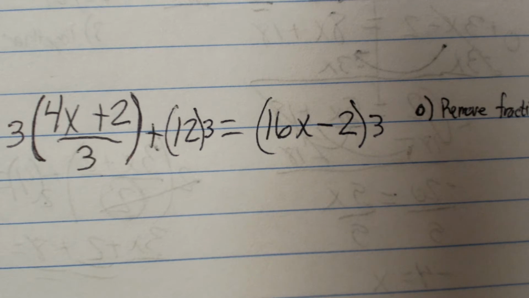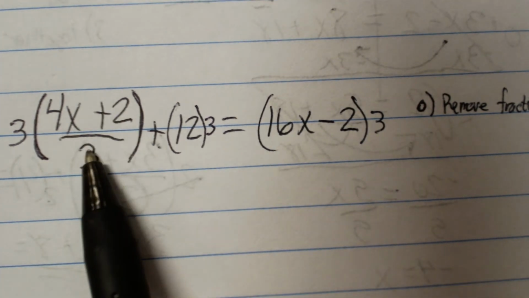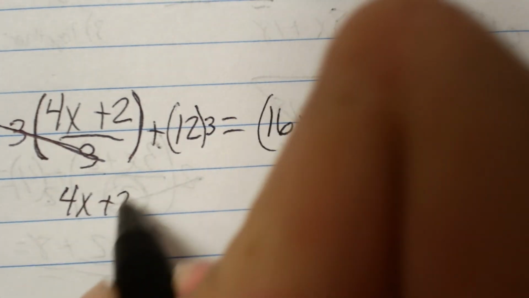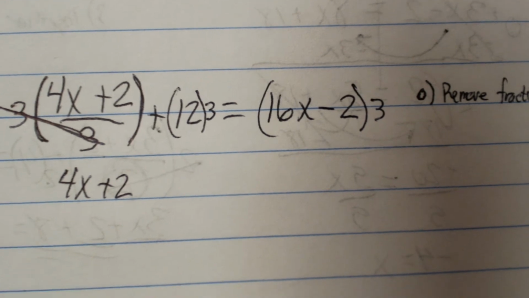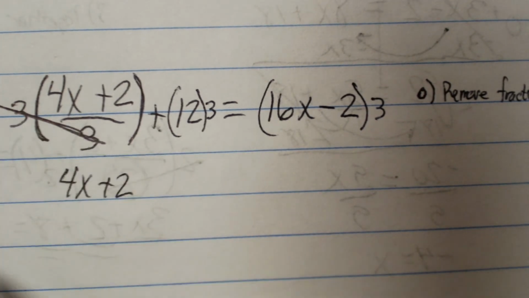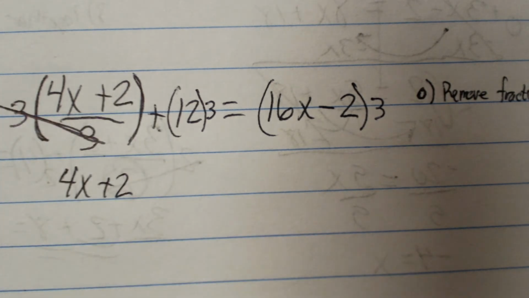So anytime you multiply something and divide something by the same number, you get back to that original answer. That's what's going to happen right here. If we take this answer and we divide it by 3 and then multiply it by 3, you get 4x plus 2 as your answer. Every time. Multiply by 3, divide by 3, multiply by 2, divide by 2, multiply by 20, divide by 20. You get that same answer. You just bring your numerator down. Kind of a little shortcut there.